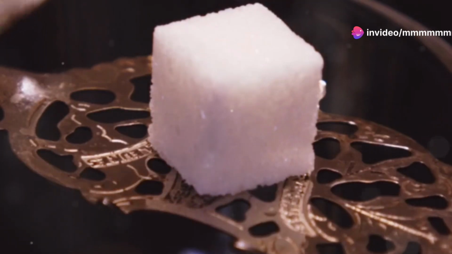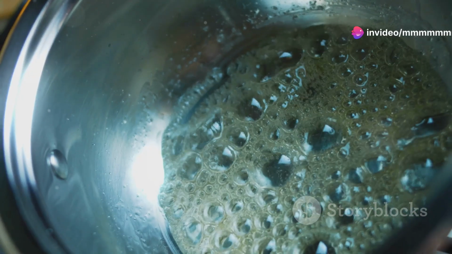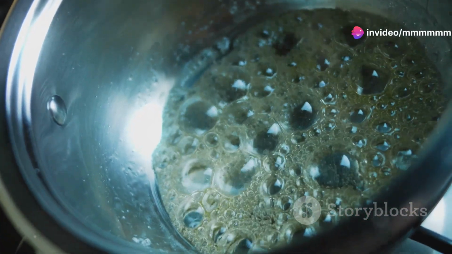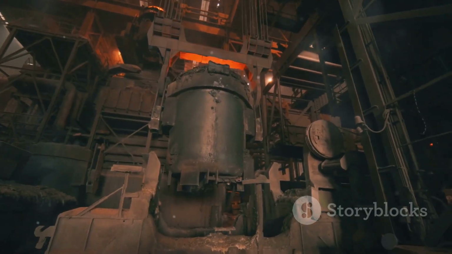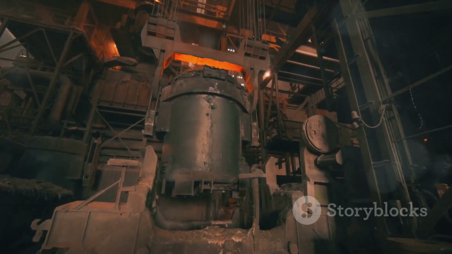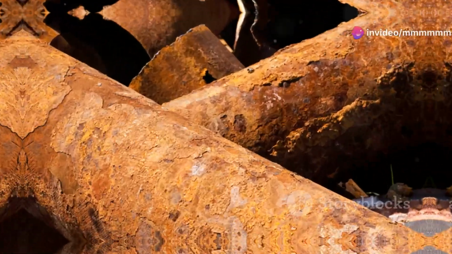Think of it like dropping a sugar cube into a cup of hot tea. The sugar dissolves into the tea, and eventually the sugar cube disappears. Liquid metal corrosion is a serious concern in industries that use molten metals, like nuclear power plants.